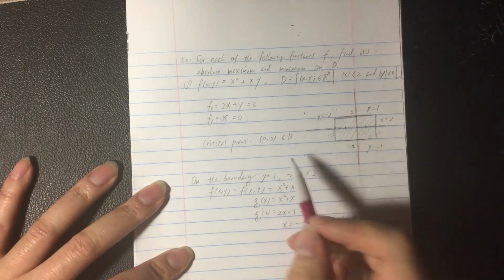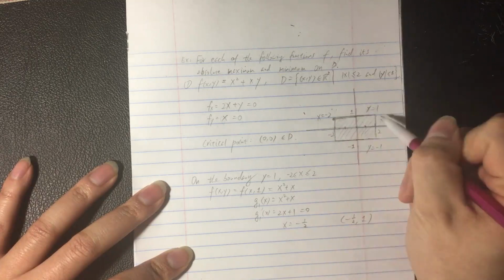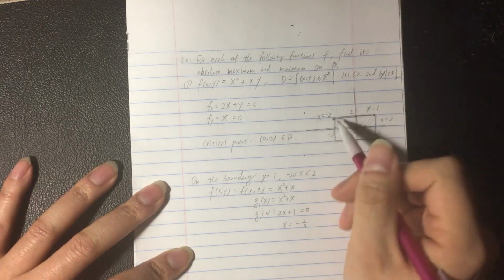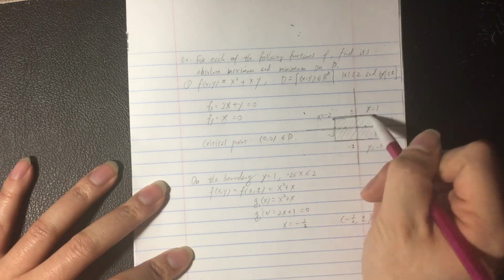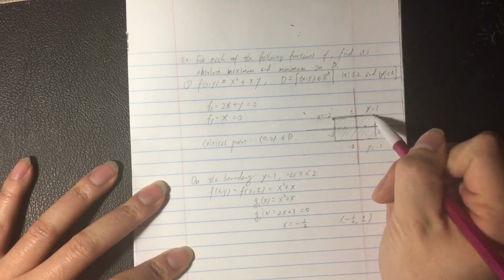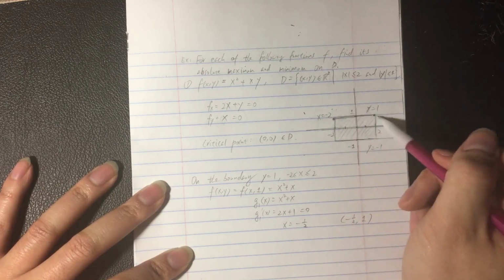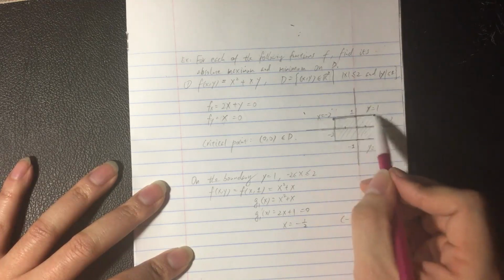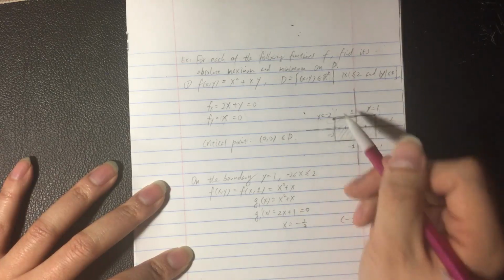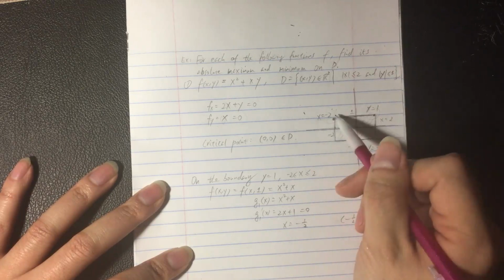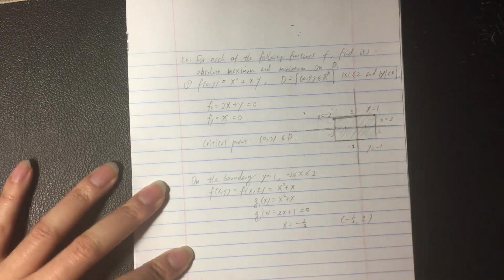Keep in mind, the boundary of this boundary y equal to 1 is these 2 points. We also need to keep these 2 points, since we may have the absolute maximum or absolute minimum at these 2 points, the boundary of the boundary.